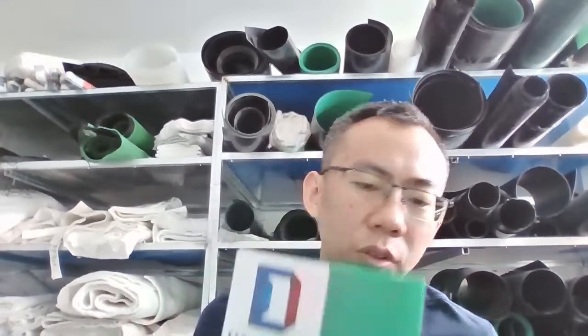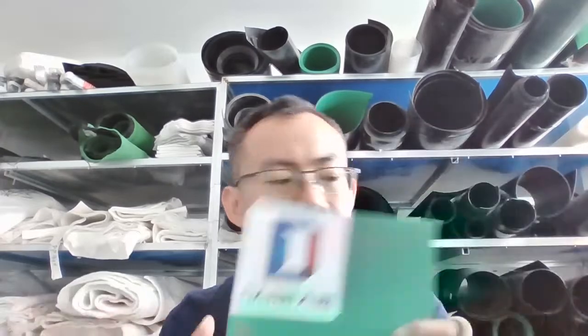So there are different thickness requirements for different projects. That's why we can produce a very large thickness range. For the thickness, there are different requirements for different projects, and you can tell us your project application, and we can give you some suggestions or recommend the suitable thickness for you. Okay, this is the second specification, the thickness, and also about the width.